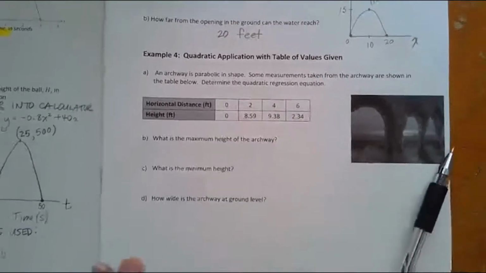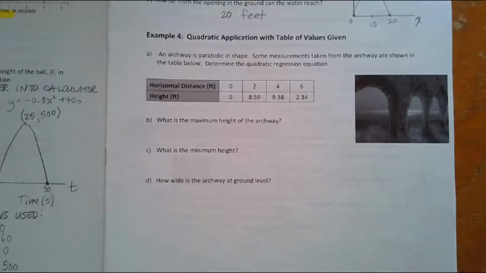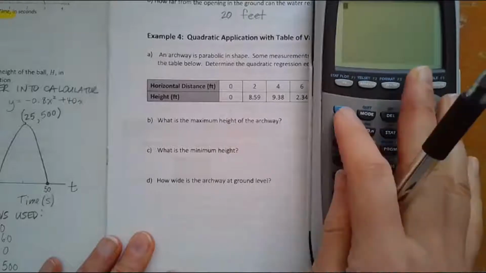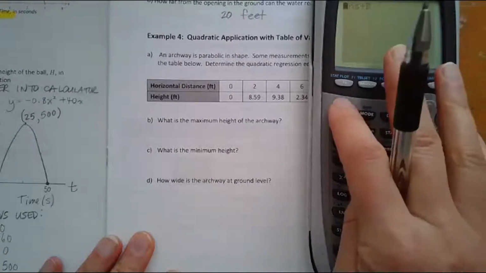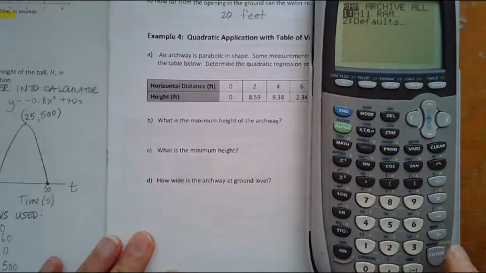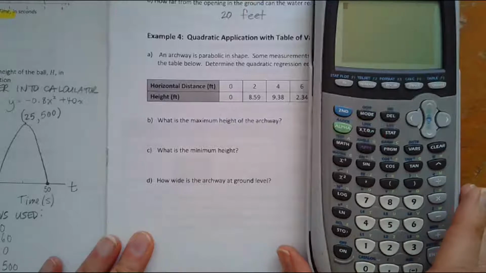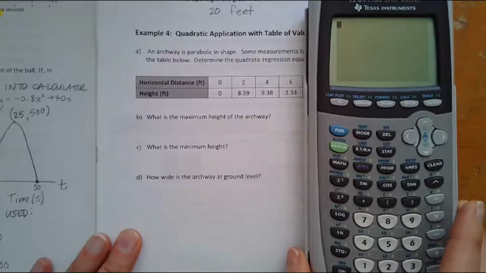Well, we enter the data in, right? Like we did last unit with our linear functions. And we actually did a little bit of that previously in this unit too. So I'm going to clean out my calculator in case I left something in. Okay, so everything's nice and cleared. All right, so I'm going to enter my data in. Remember where to do that? Stat, edit.